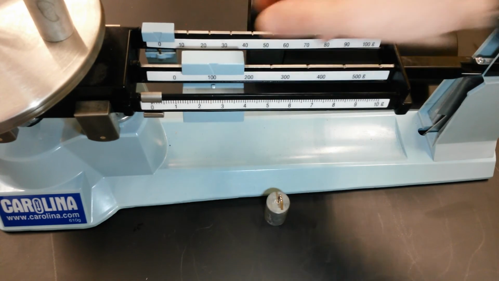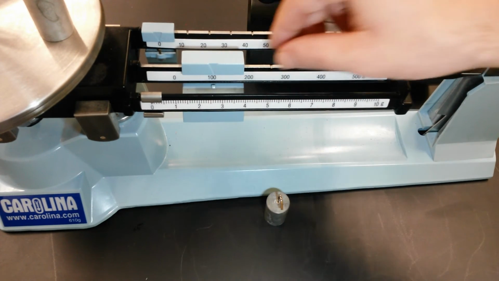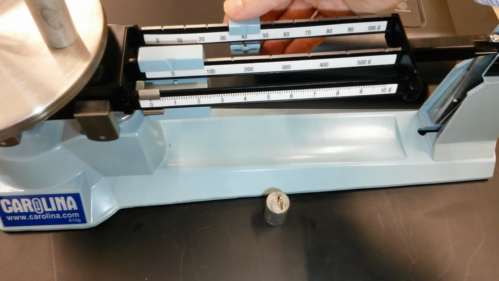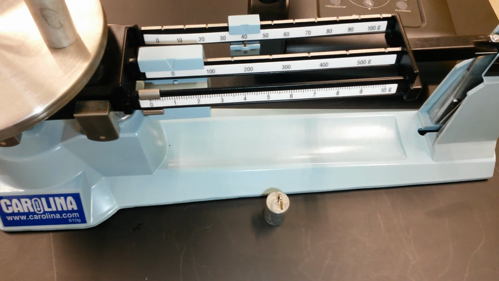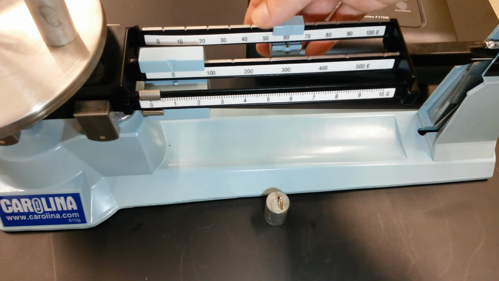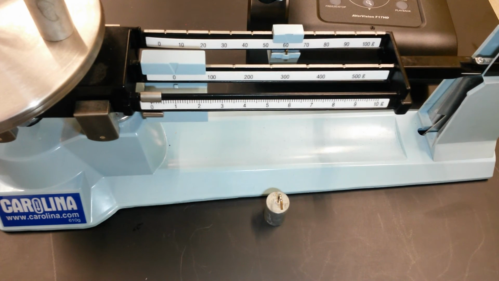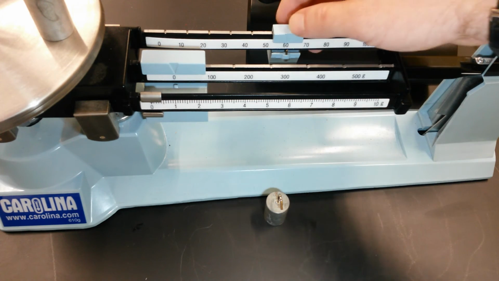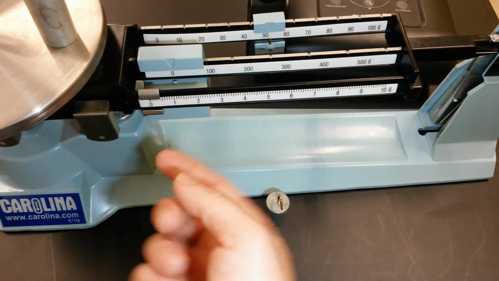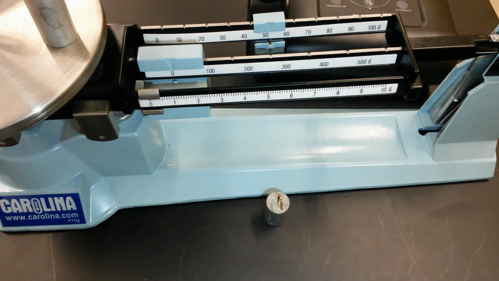So I'm going to move this over to 100. Since it tilted down, I know that my object is less than 100 grams. Now I go to my tens, and I can see 40 still hasn't tilted it down. I'm going to slide it out to 50, still didn't move it down, but 60 tipped the balance down. So now I know my object must be somewhere between 50 and 60. So now I would go back to 50, and I would start sliding out my ones. Now, I'm not going to complete the measurement for you because that's your job in tomorrow's lab, but I want you to know how the triple beam balance works.